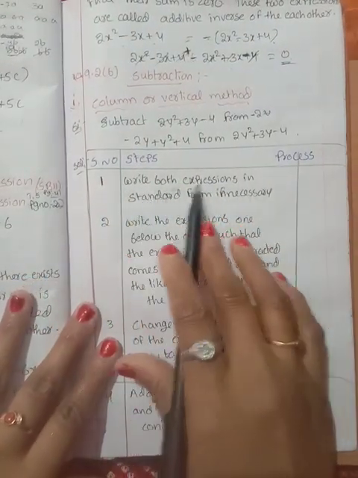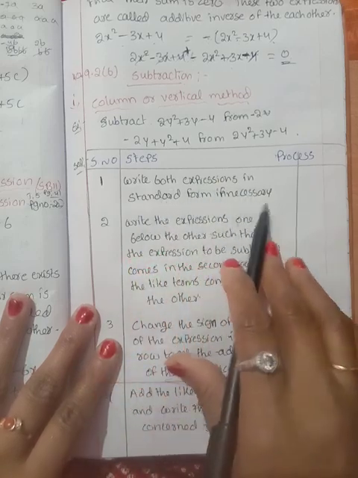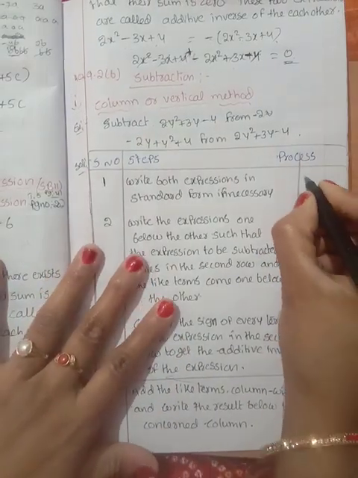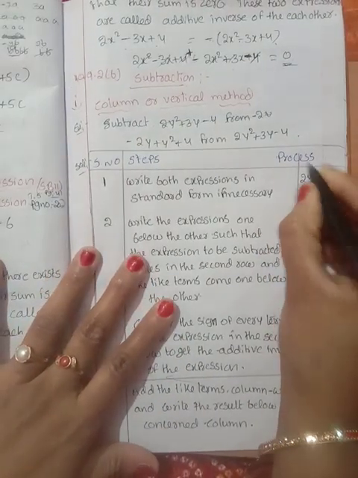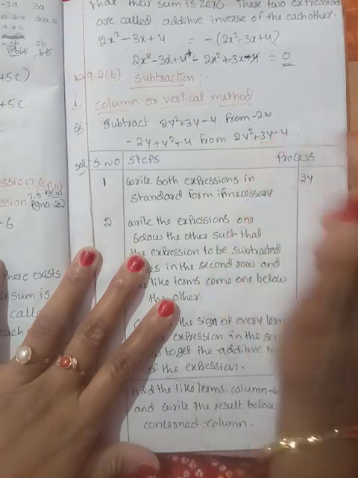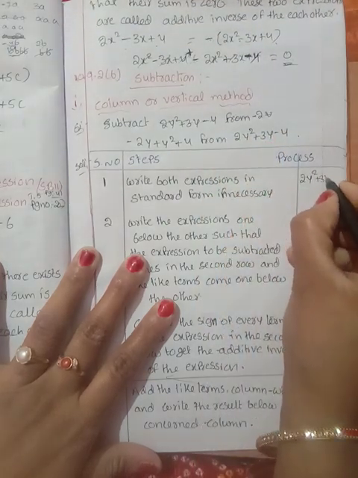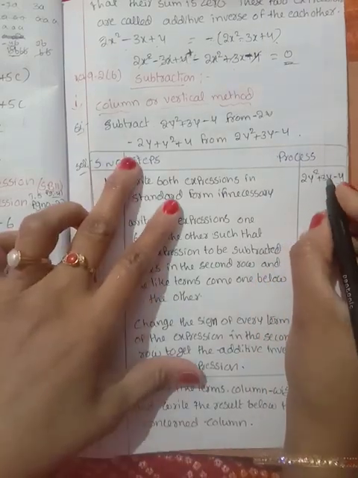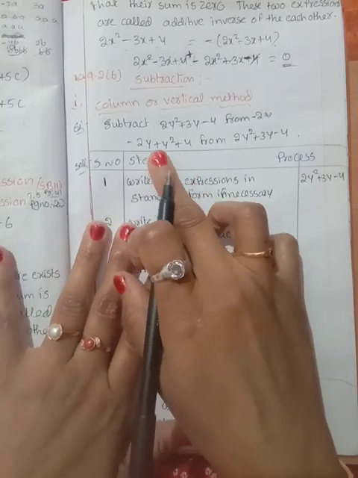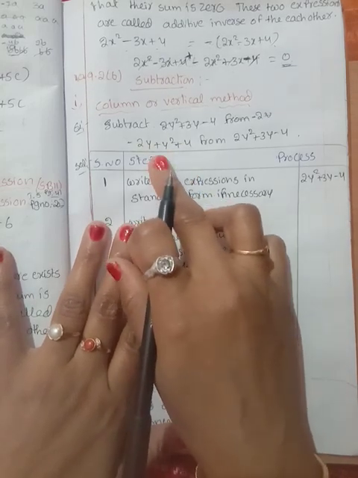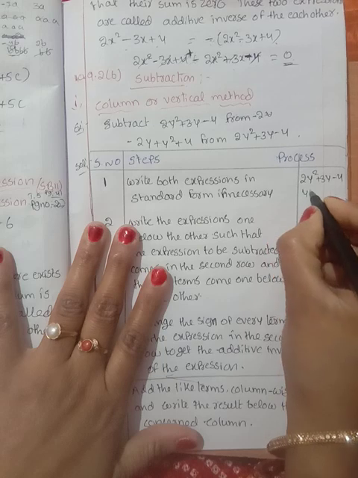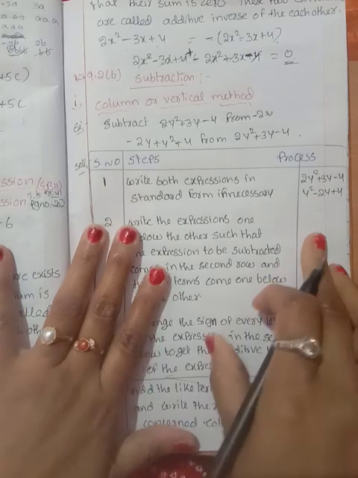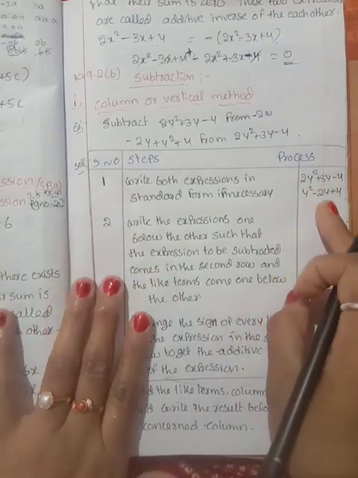The first step is to write both expressions in standard form if necessary. You can write it down step by step. The first one is 2y square plus 3y minus 4, which is one algebraic expression, and the other one is not in standard form, so you rewrite it in standard form: y square minus 2y plus 4. This is the standard form. Write both in standard form.